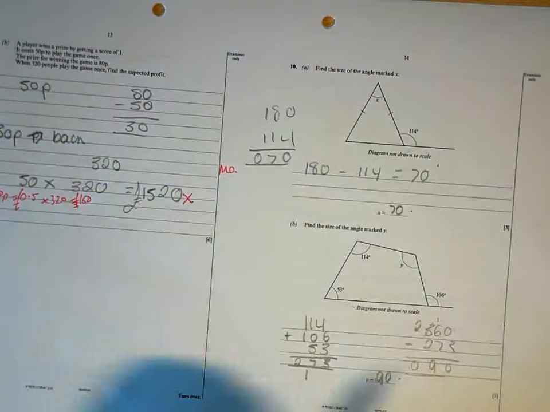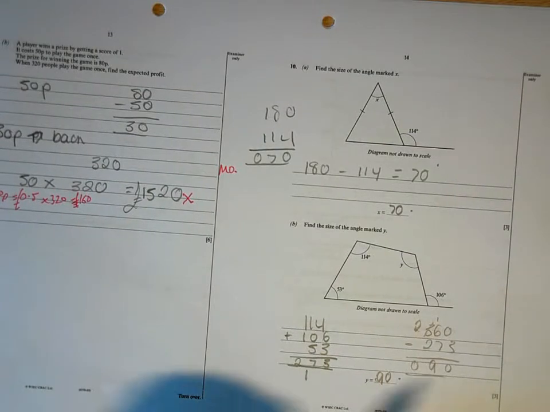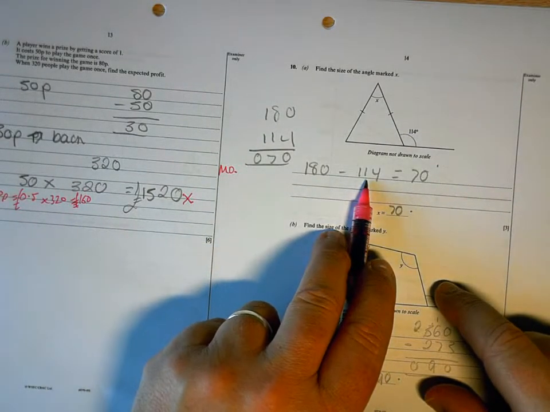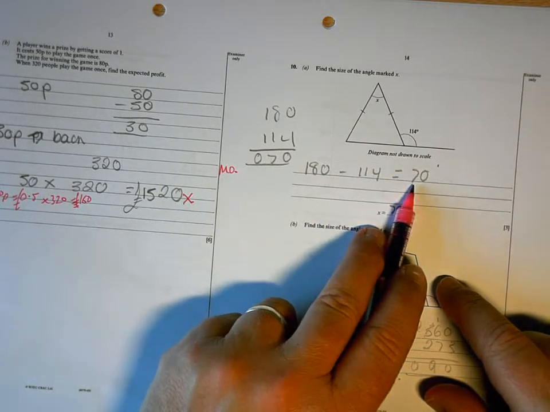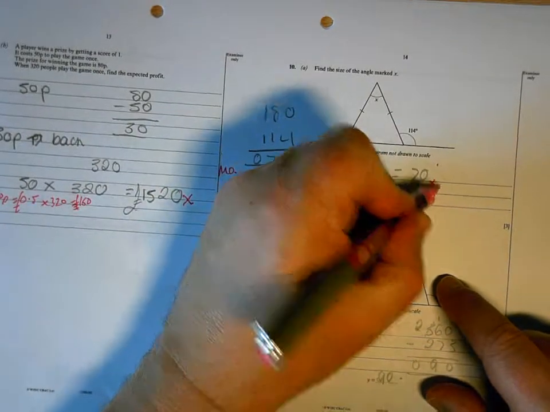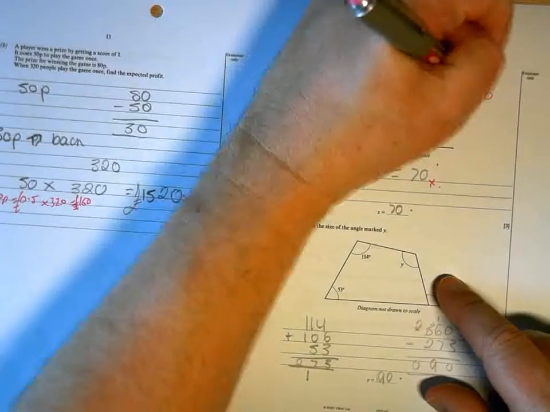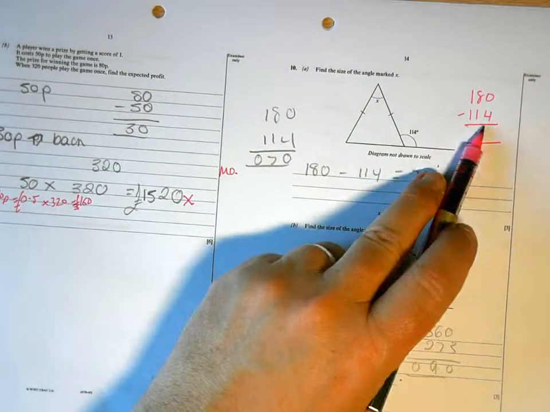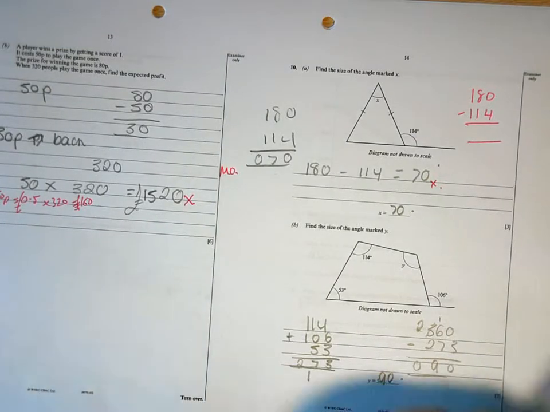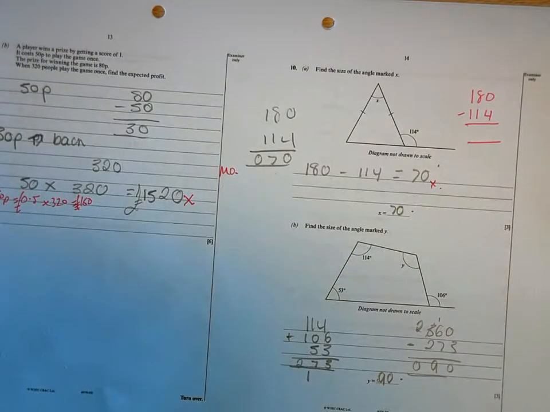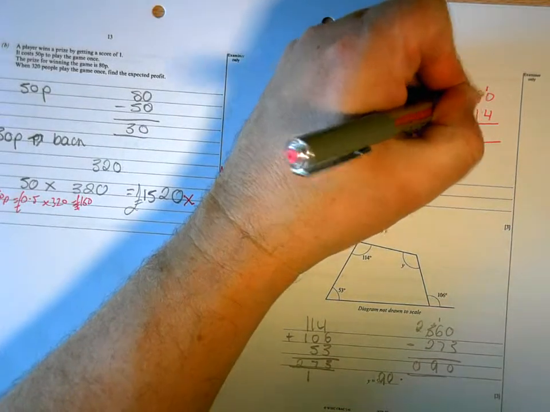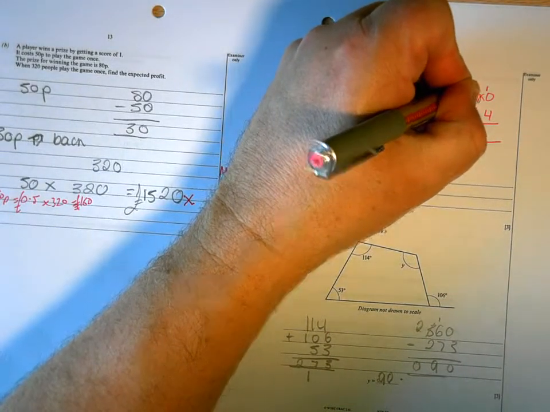Angle properties of a straight line. 180 take away 114 is what you need to do, but the answer isn't 70. Okay, so 180 take away 114. 4 from 0 you can't do, so the way you would have been taught this probably in primary school is you can't take 4 from 0, so you have to borrow a 10 from next to it.